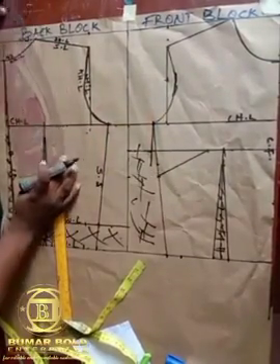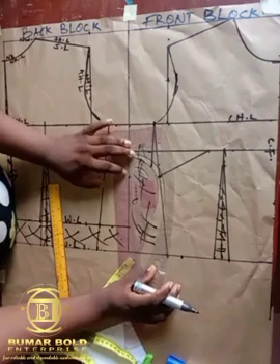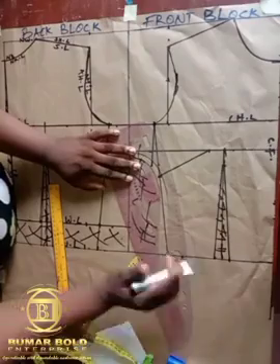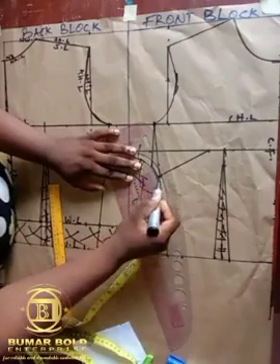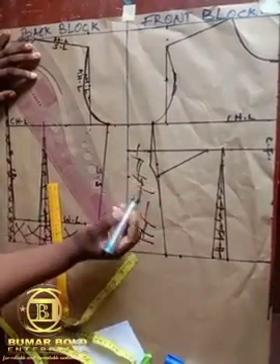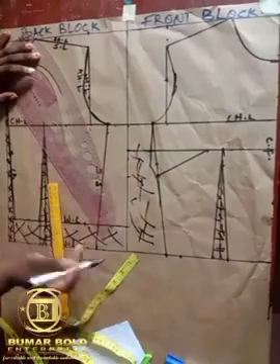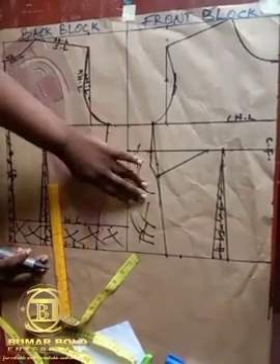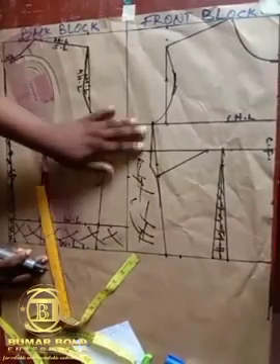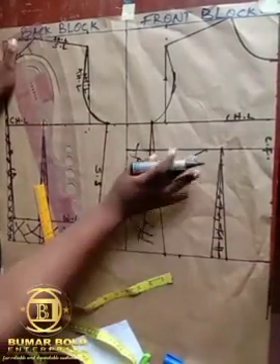Then we are going to use our curve ruler to blend it in. See what I'm going to do now. So that by the time we cut and we are joining this part to this part, it will meet this point and it will still be okay. There won't be excess or not enough fabric at the bust area. So that is how to draft the front block.